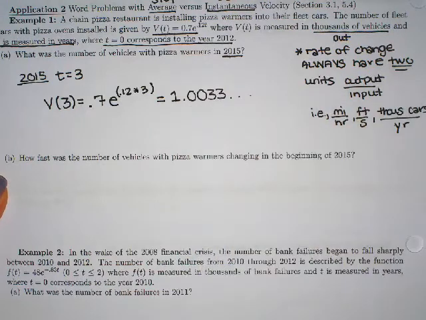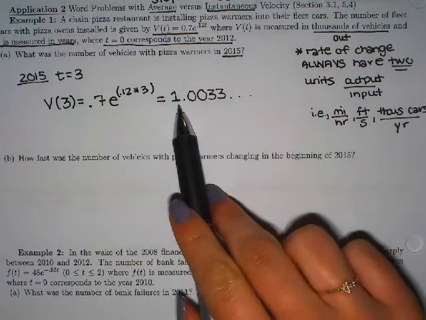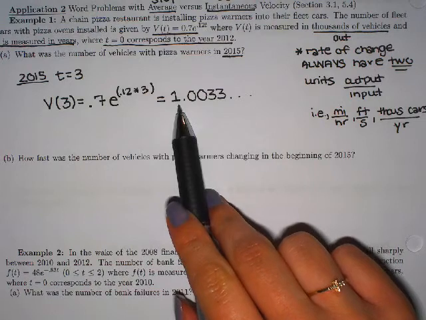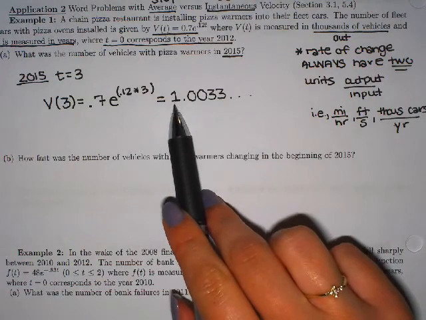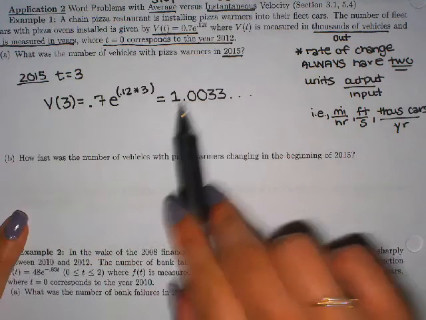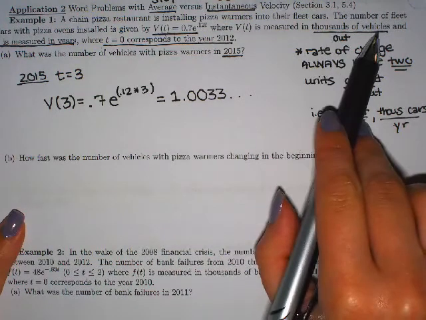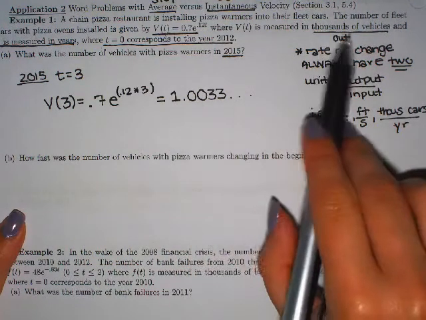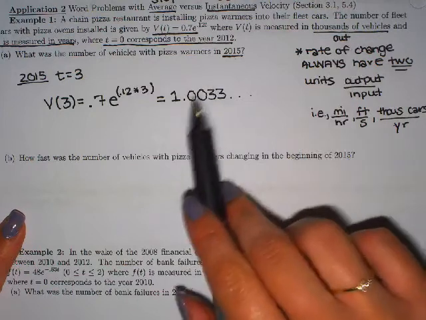What you should get is 1.0033, and it just keeps going on and on. So 3 years later, there's only one car with a pizza warmer, right? This is measuring the number of vehicles with pizza warmers. After 3 years, they only have one car still? No, keep in mind the units. It's thousands of vehicles per year. So this, because it's in thousands, I might actually multiply it out.